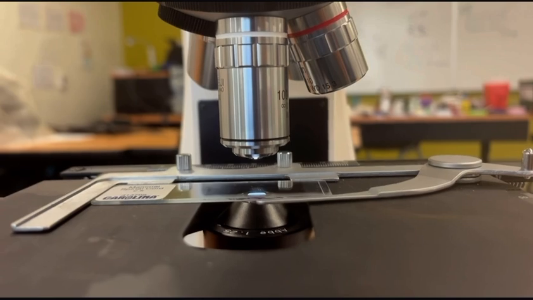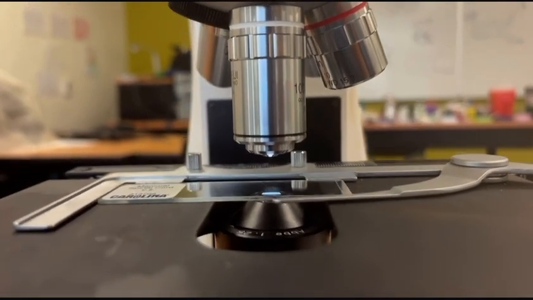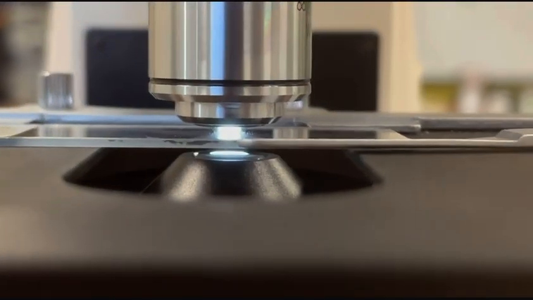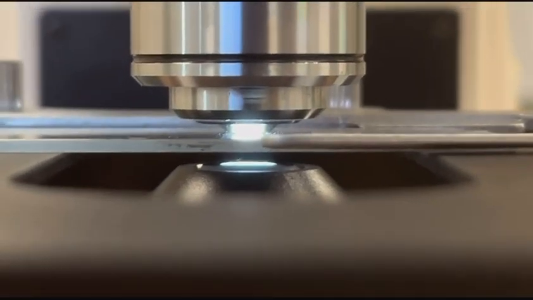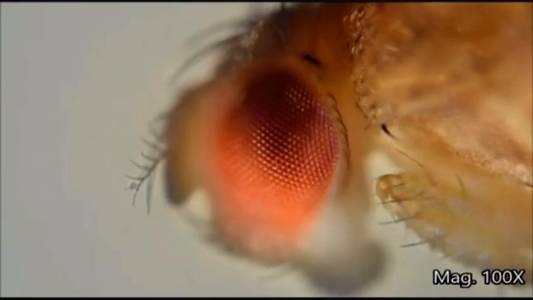So when you're using immersion media like oil or glycerol, you're going to have a much smaller working distance. Keep in mind, a smaller working distance will lead you to having a smaller depth of field, and that can impact you if you're working with thick specimens.